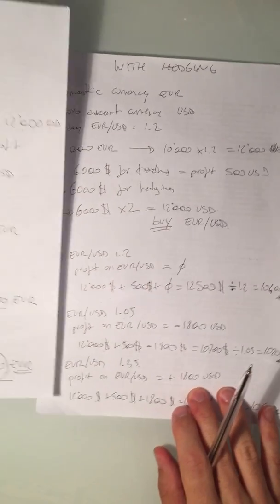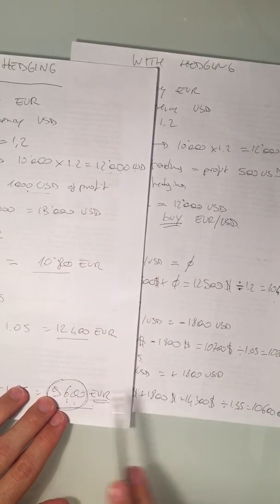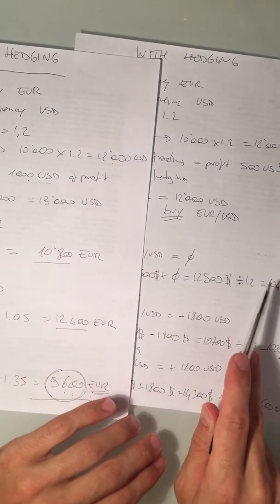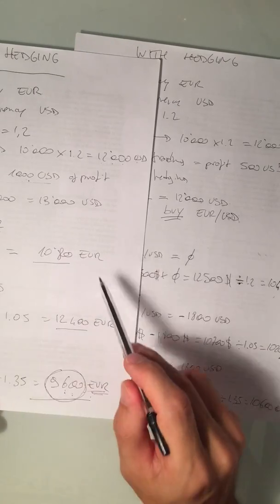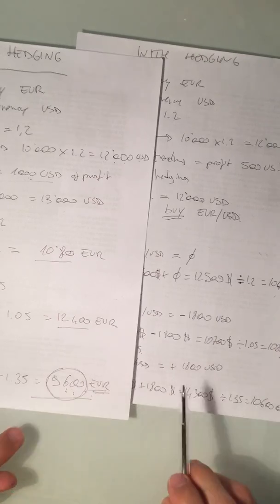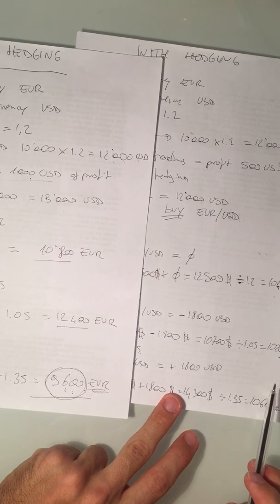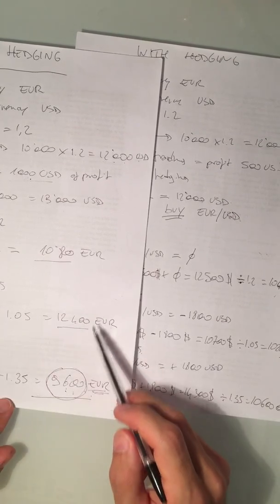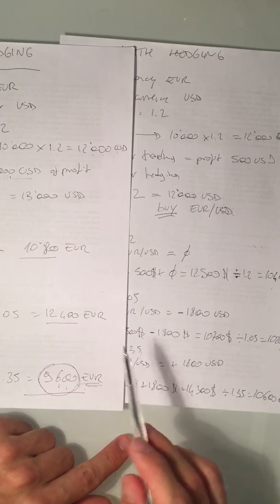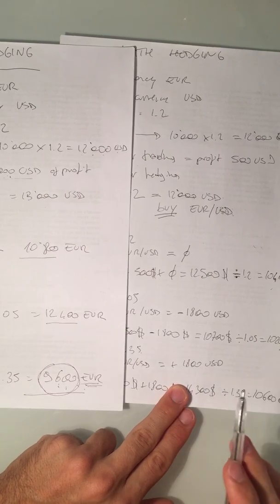So if we want to compare case number 1, case number 2, case number 3, in this case you always have a profit. In the other case there is a case where you have a loss. So this is the hedging. In this case you have no risk from the euro US dollar exchange. Here you have the risk. So it's just your choice. If you want the risk, okay, you can do it. If you don't want the risk, you have to hedge. There is no correct answer.